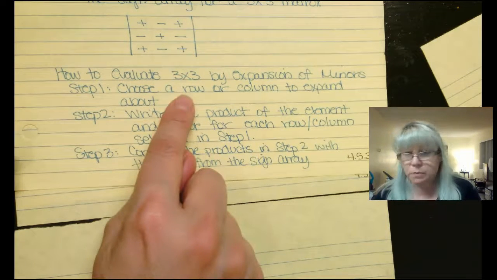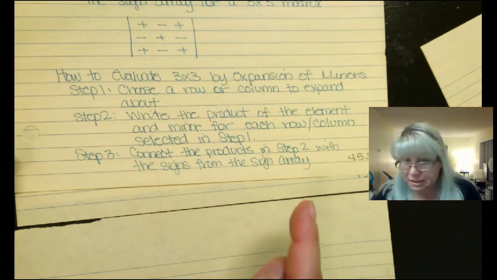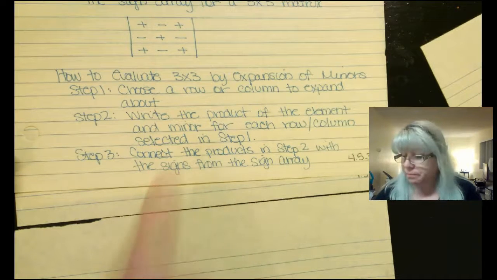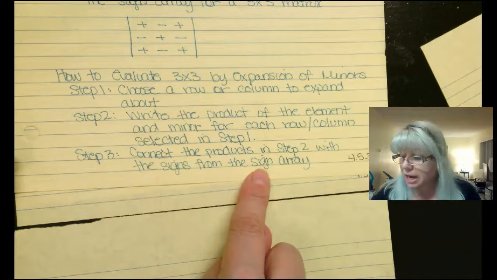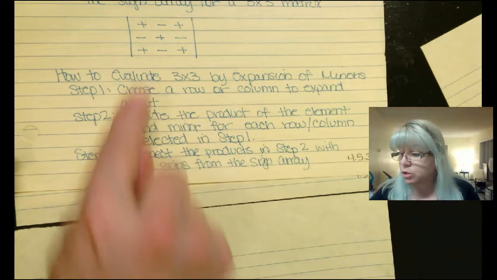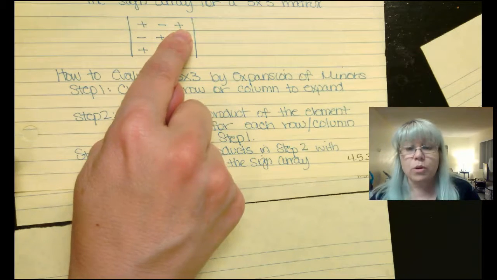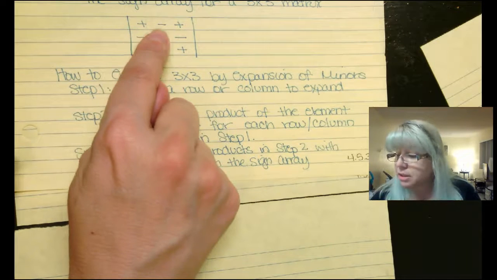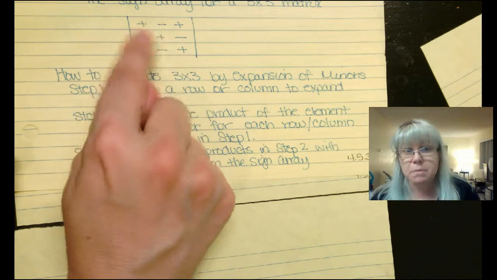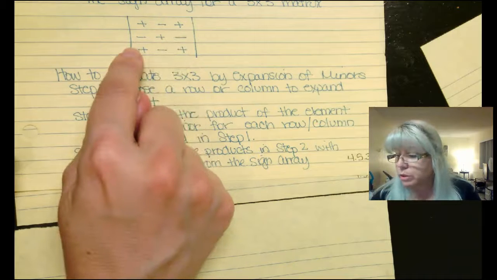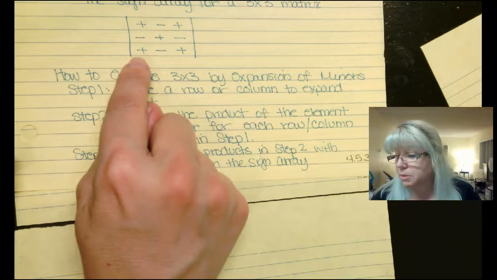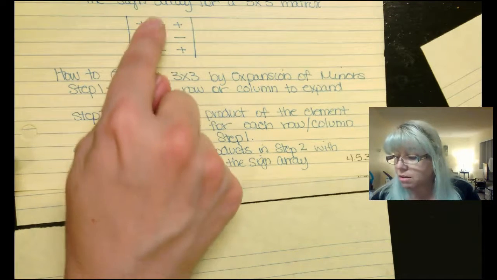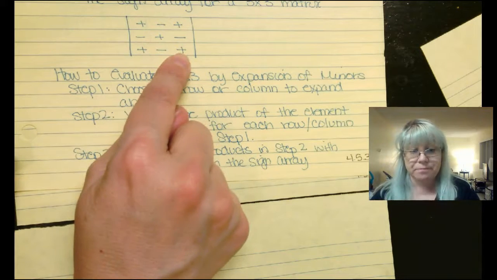So if we choose to expand about a row, we're going to choose each element in that row and multiply the element by its minor. Then we're going to connect those products in step 2 with the signs from the sign array. For example, if we choose row 1, we're going to connect them by addition, subtraction, addition, meaning plus, minus, plus. If we chose row 2, it would be minus, plus, minus. And if we chose row 3, it's going to be plus, minus, plus. Likewise for any of the columns if we decide to expand around those.